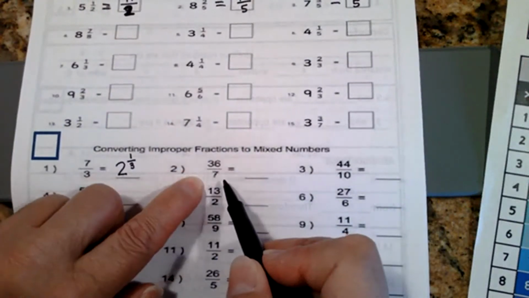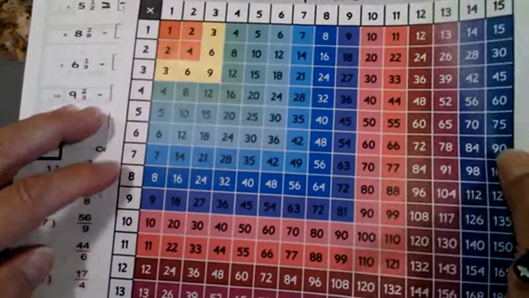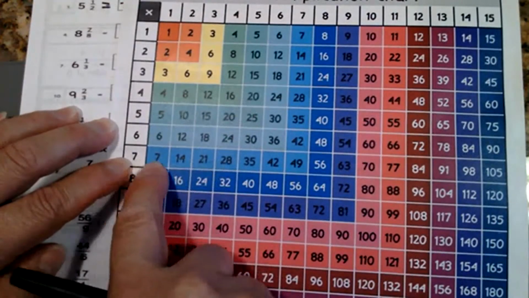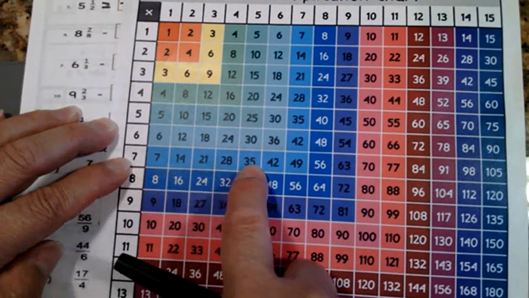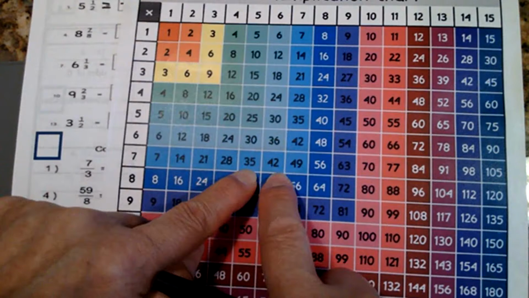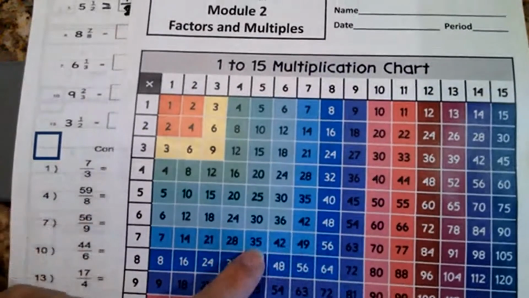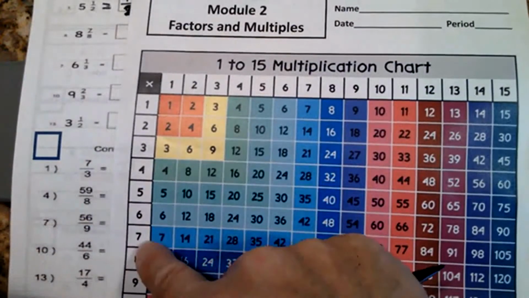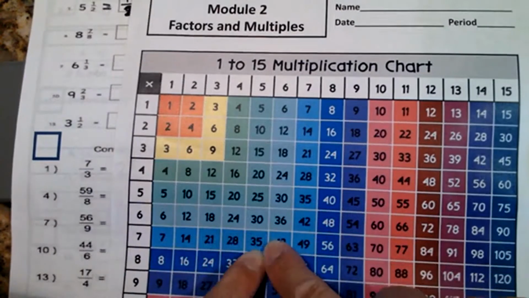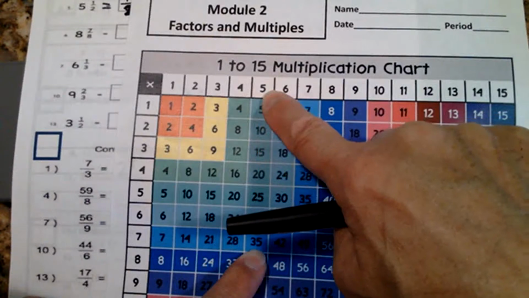36 divided by 7. So how many times can 7 go into 36? Again, let's get out our multiplication chart and let's look at the 7s. We're looking for 36, but we can't go over 36. So here's 35. 42 is too big. That's going over 36. So we're going to use this 35. And if we go to the top, we see that 7 can go into 35 5 times. Okay?